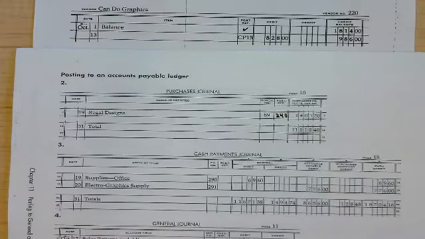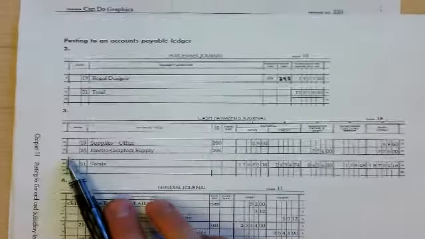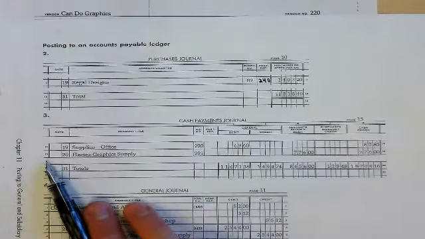All right. Number 3 says post the account payable debit on line 15 of the cash payment journal to the account payable account for Electrographic supply. So we're going to look at the cash payment journal. And it says to direct our attention to line 15.